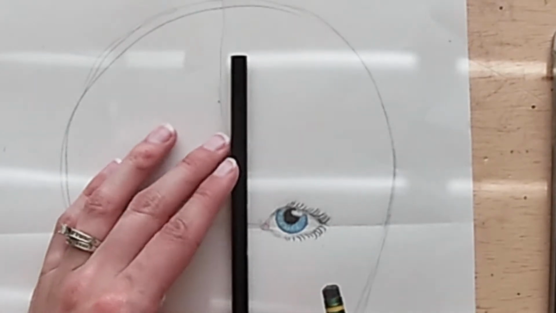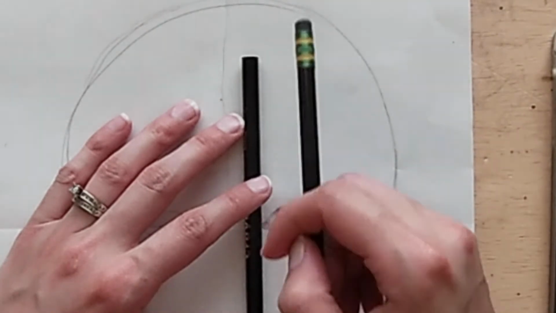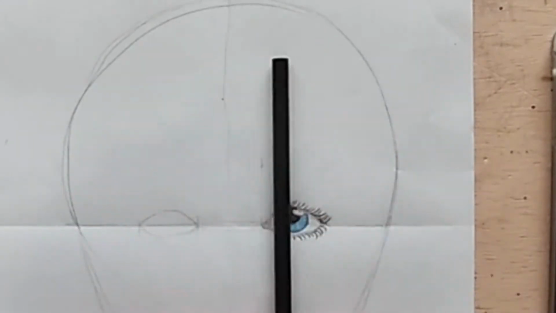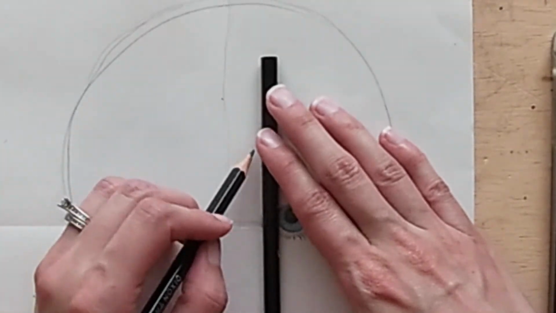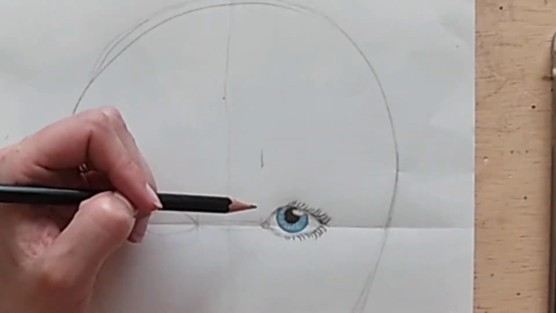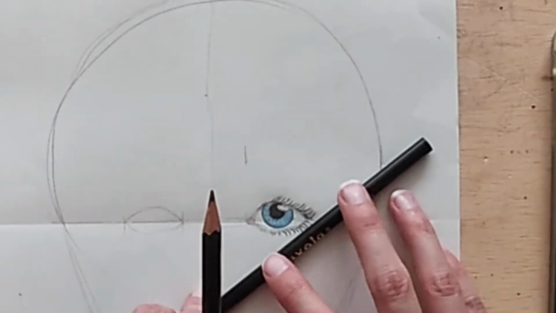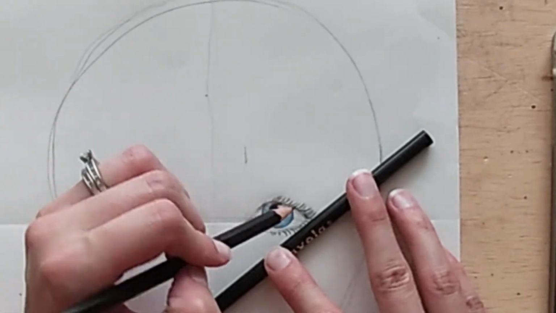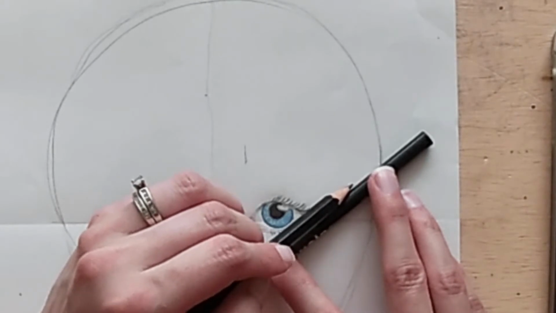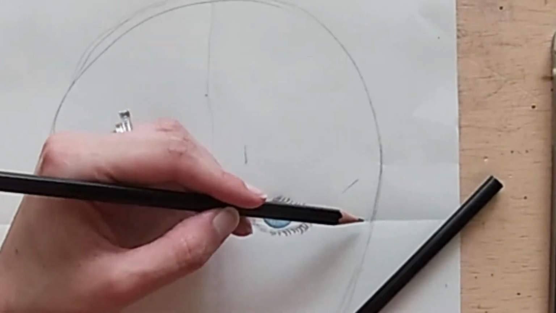The front of your eyebrow that is next to your nose should be vertically straight up from the inside corner of your eye. So I'm putting a little mark. Ooh, I'm having a hard time here. Putting a little mark right there. And the outer corner of your eyebrow should go at an angle from the corner of your eye outward, like a 45-degree angle right here.